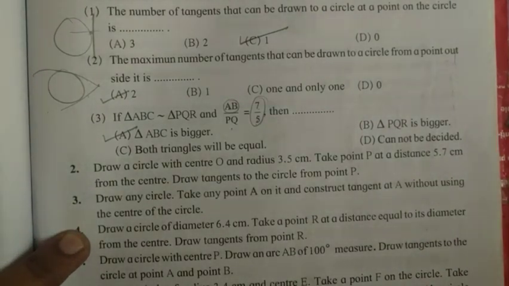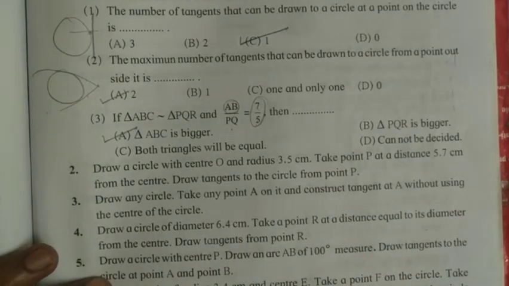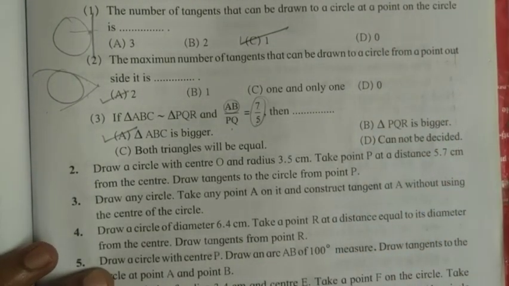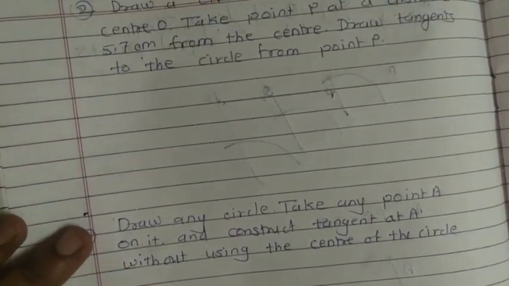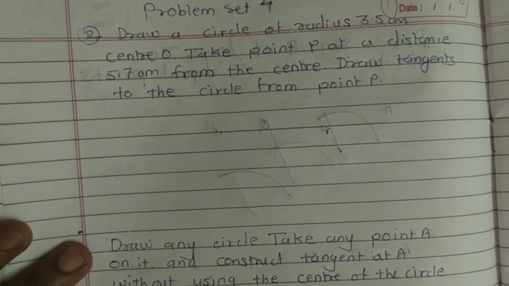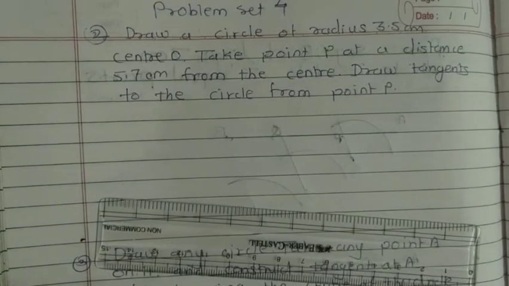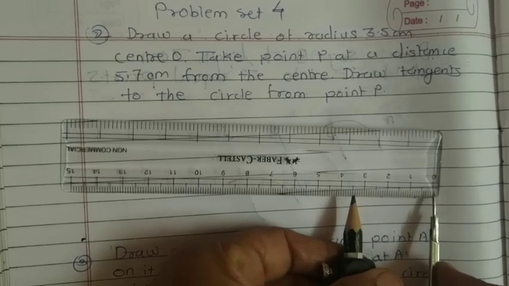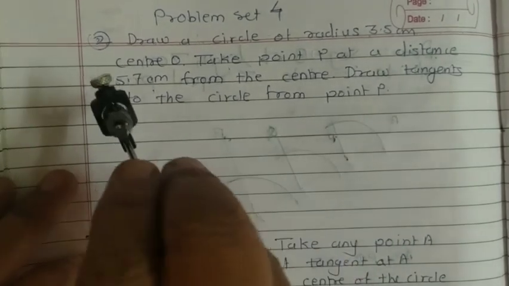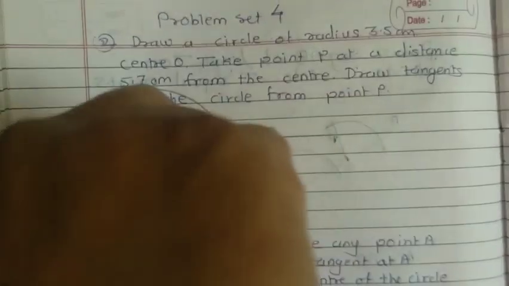Draw a circle of radius 3.5, take point P at a distance 5.7 from the center, and draw tangents to the circle from point P. See here, this is the example. The radius is given as 3.5, meaning we have to take a distance of 3.5 in the compass. Taking 3.5 as distance, we construct this circle first.